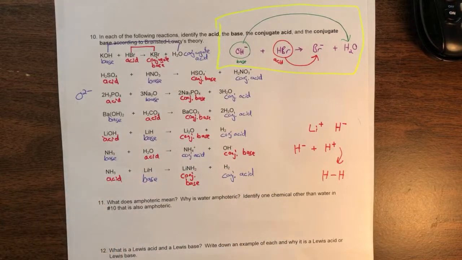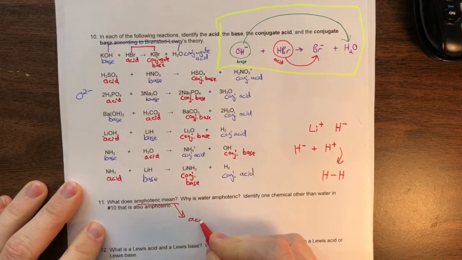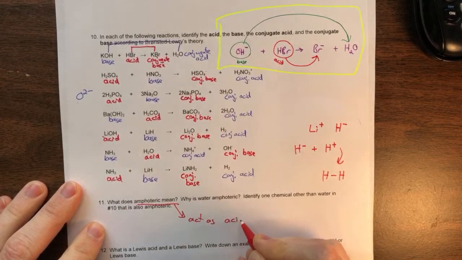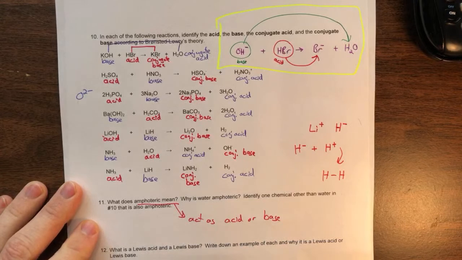So I got to wrap it up because I got a test next block, and so we'll talk about Lewis acids and bases later. I'm going to wrap it up by answering number 11 real quick. Amphoteric means it can act as either an acid or a base, right? Can act as an acid or a base, and it depends on the particular chemical reaction.